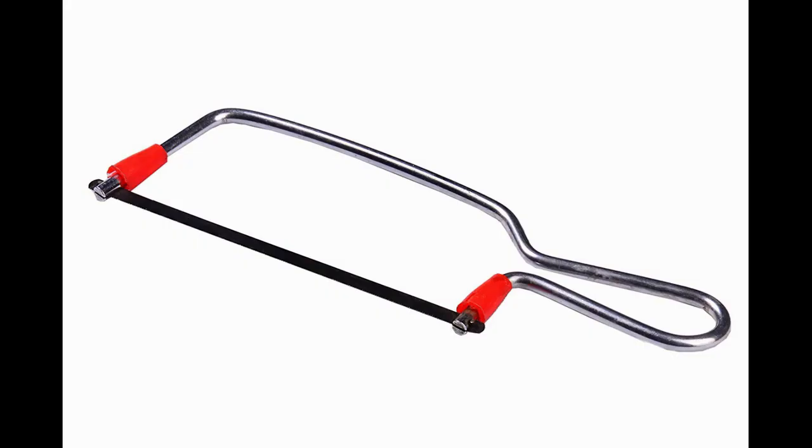Now this is a mini hacksaw. You can see that the gap between the blade and the top frame is more. So they are used to cut smaller and intricate jobs, unlike the big hacksaw. So these blades are also removable and replaceable as they are worn out.